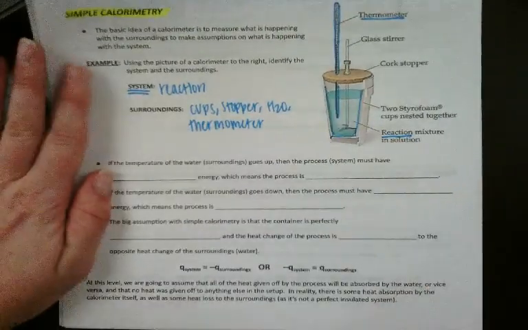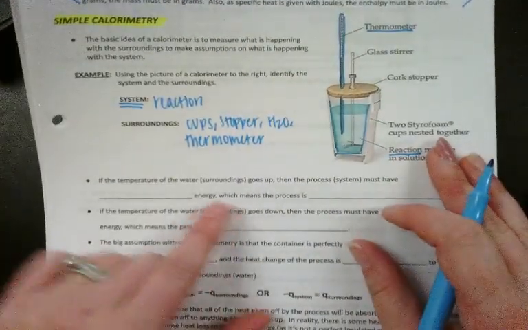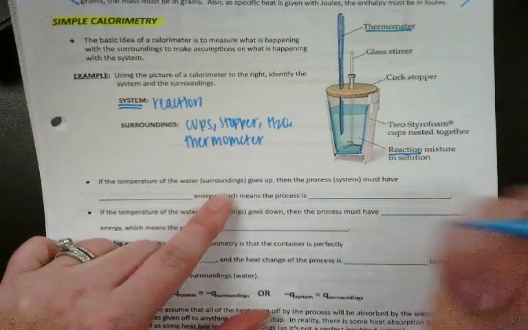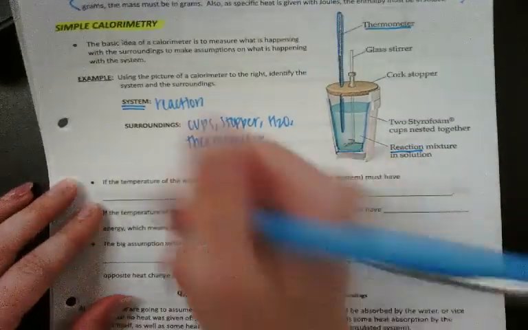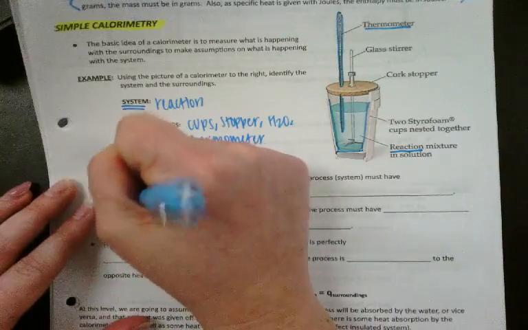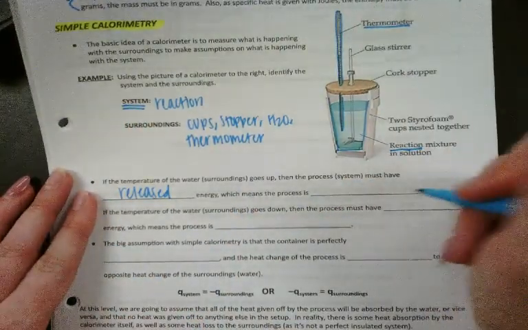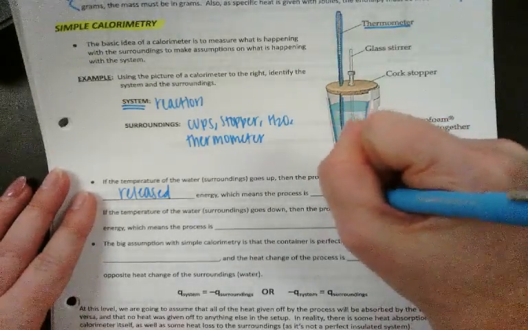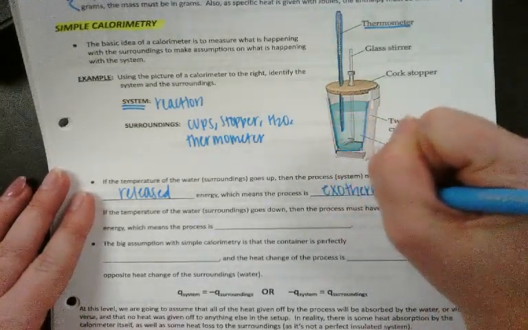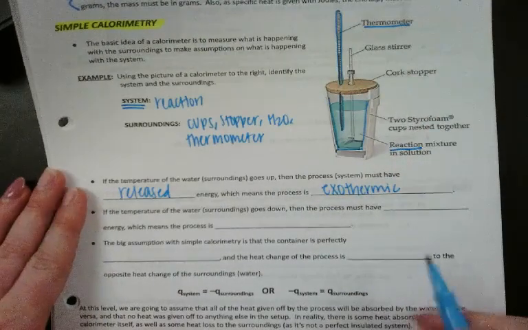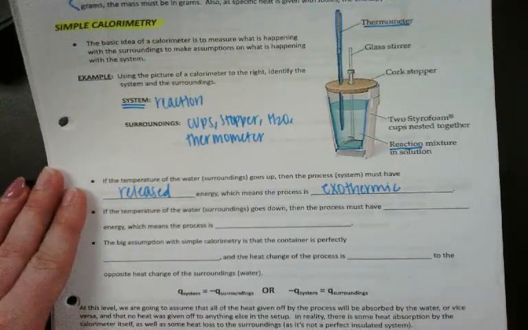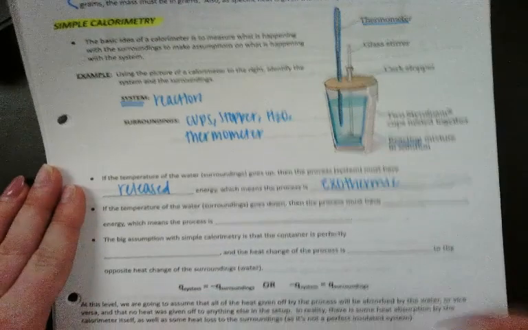So if the temperature of the water, the surroundings, goes up, then the process, the system, must have released energy, which means the process is what? Good. If you did not know that when we release energy, it's exothermic, you need to make sure that you look back and review your notes from last class, or the quiz you take next class will be rough.